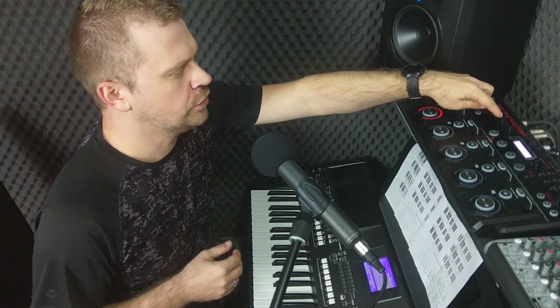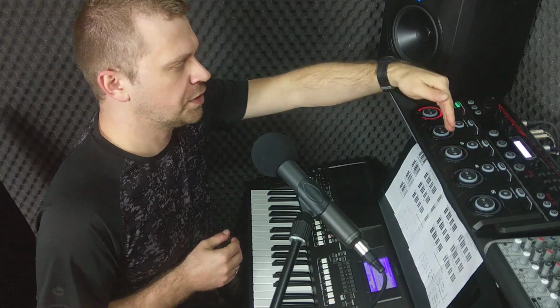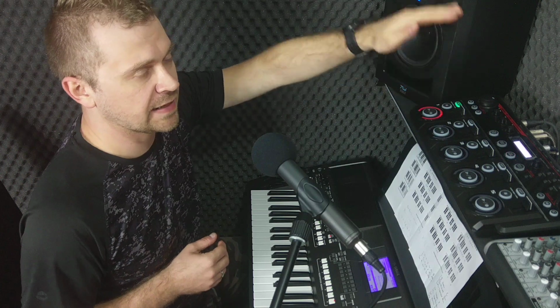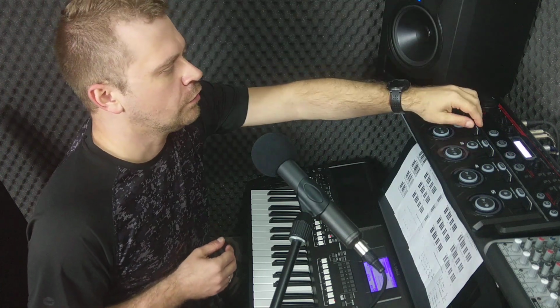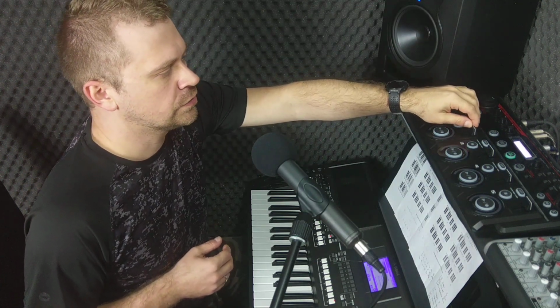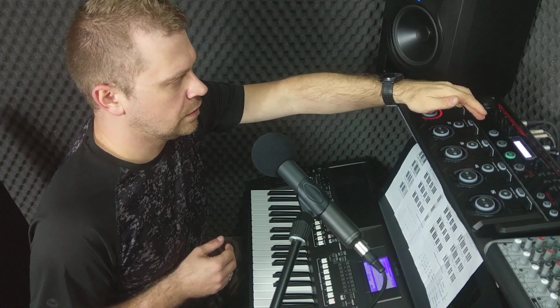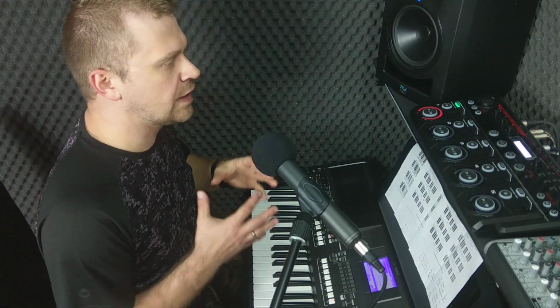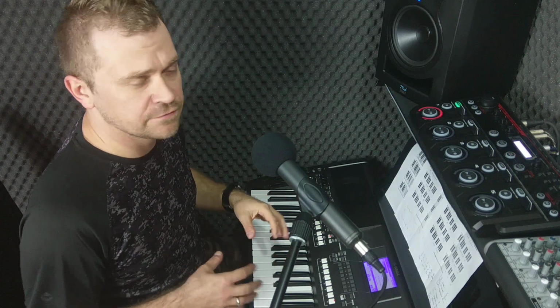So you have two options. You could gain the volume at the input, or record all the time at the same level and set the playback level going back and down. Of course, if you want to mix them live, you can use these knobs in here. However, I always try to have fairly compatible levels for all the tracks.